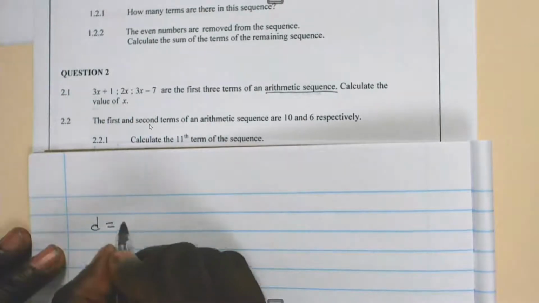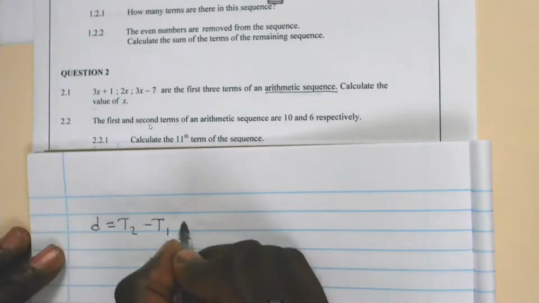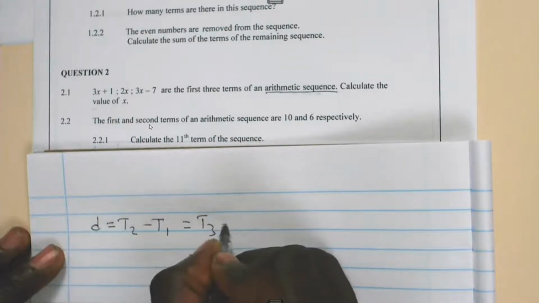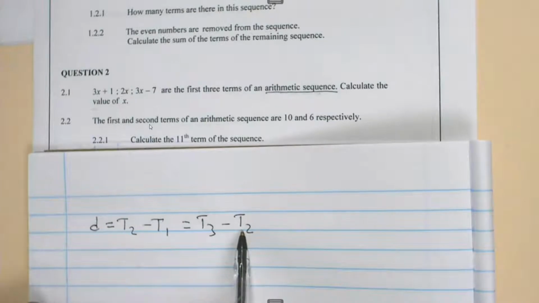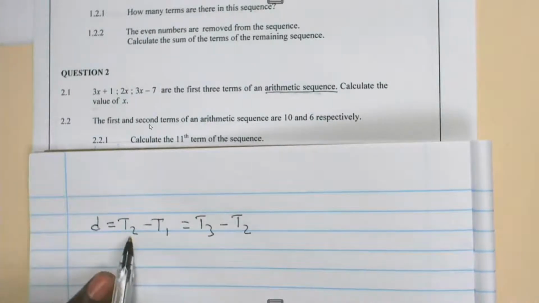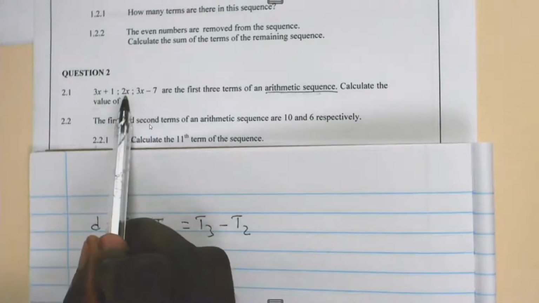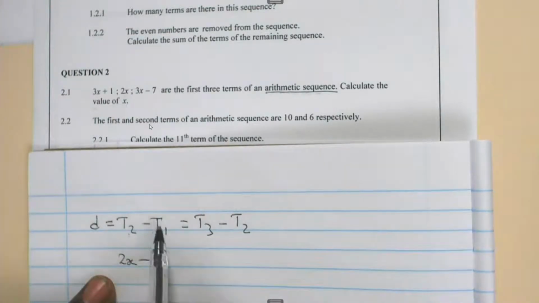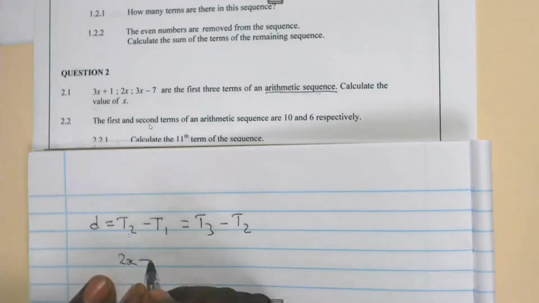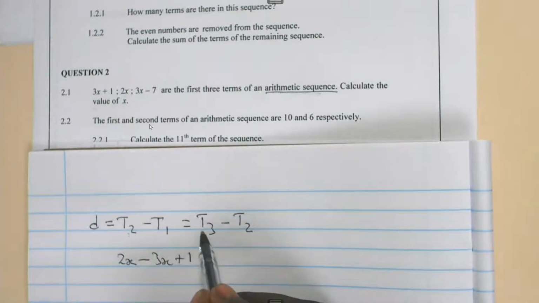Our constant difference is equal to term number 2 minus term number 1. That must be equal to term number 3 minus term number 2. This is how we find the constant difference. Now, what is the value of term number 2 in this given sequence? It is 2x. Therefore, term number 2, 2x, minus term number 1, which is 3x plus 1, must be equal to term number 3 minus term number 2.